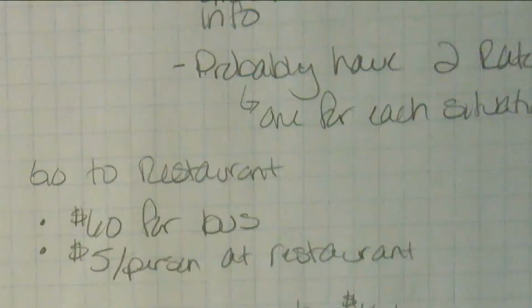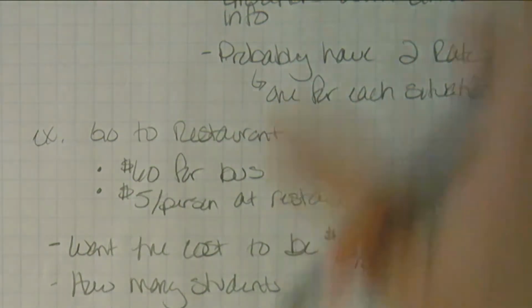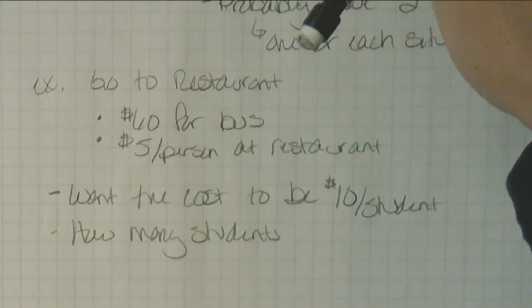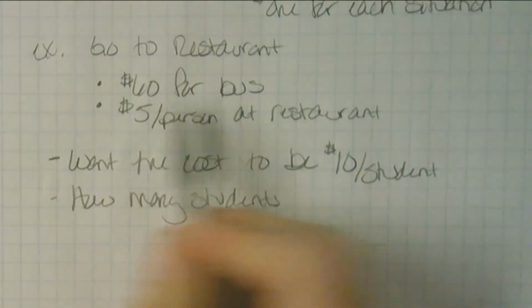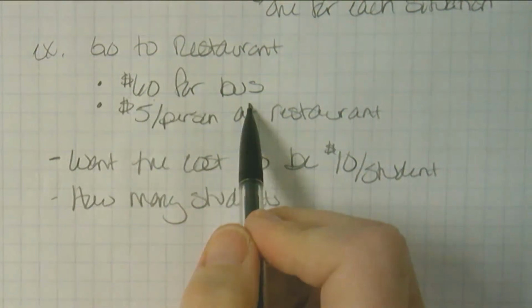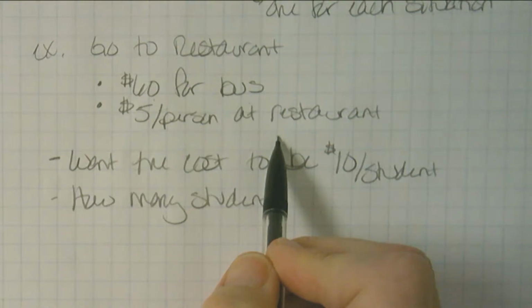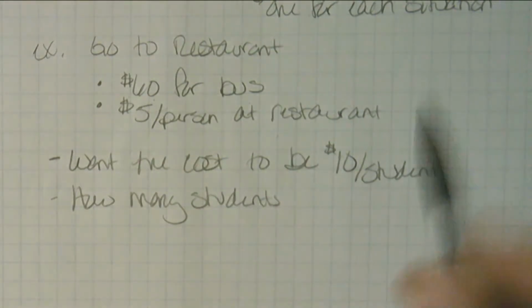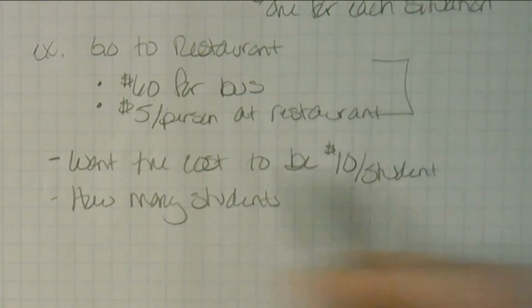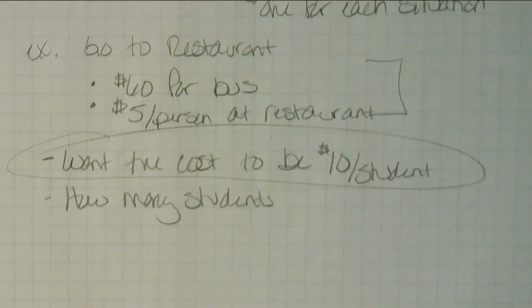So this is what I have written down. We're going to a restaurant. The cost of going to the restaurant is going to be $60 for the bus, and then $5 per person at the restaurant. We want this cost to be $10 per person.